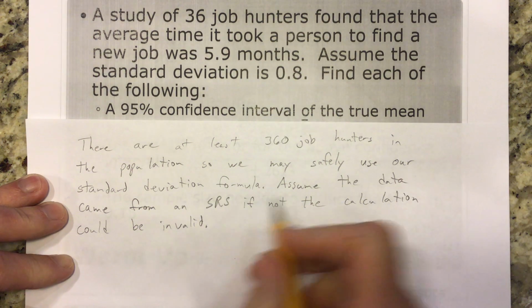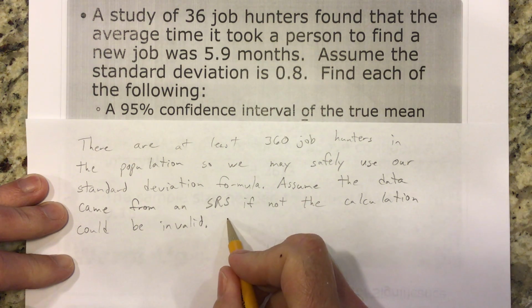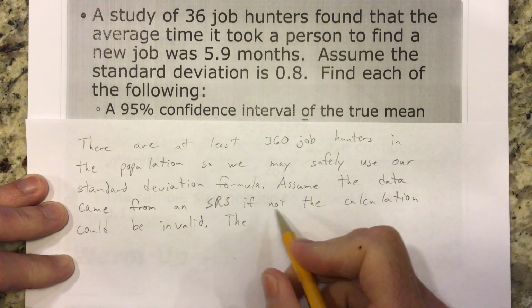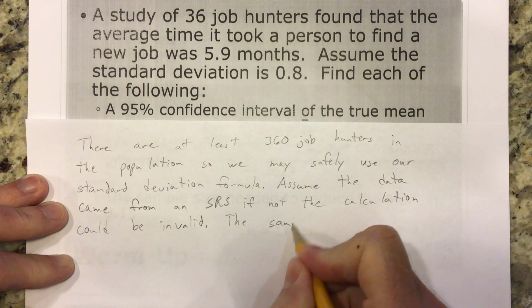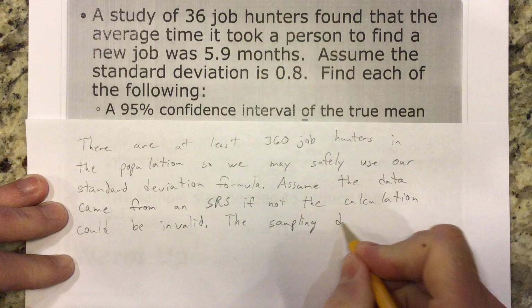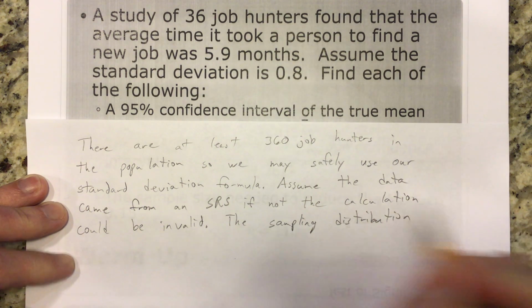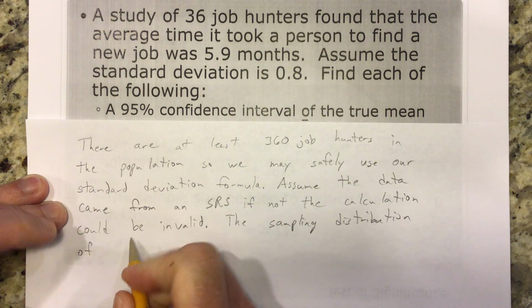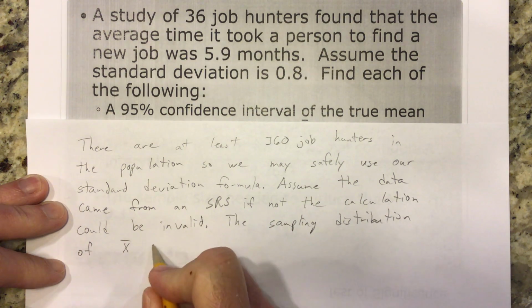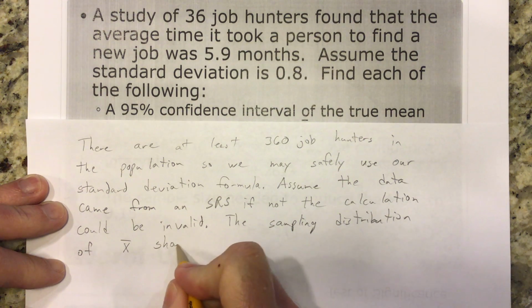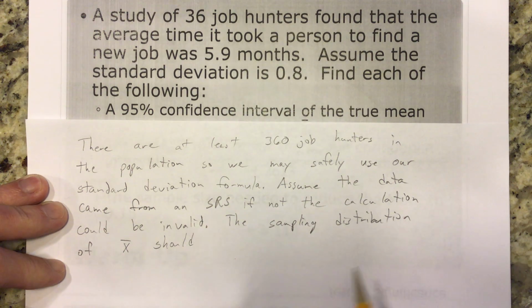So we'll just say the sampling distribution of x bar. I'm going to use the word should instead of will be, because again, we didn't hit the 40.